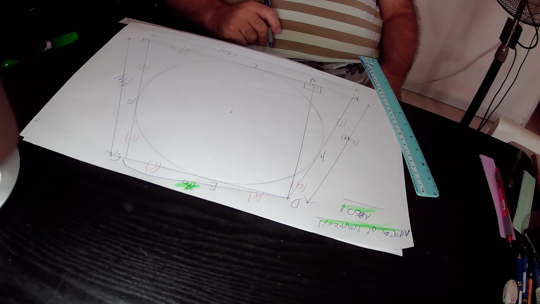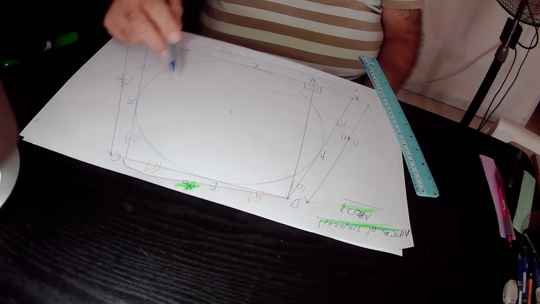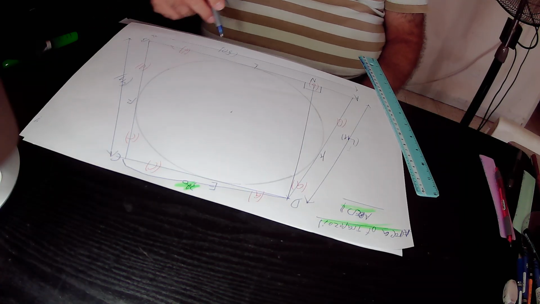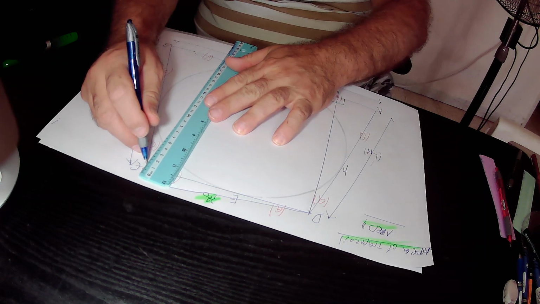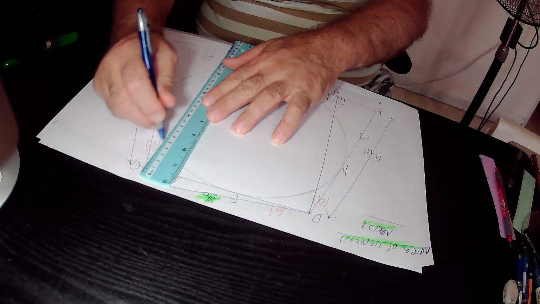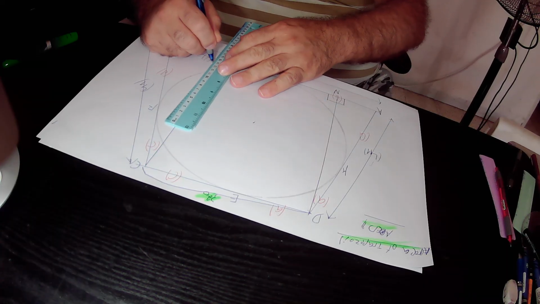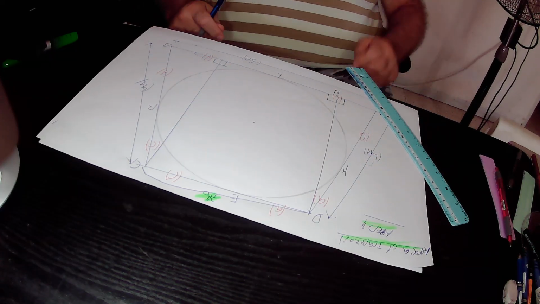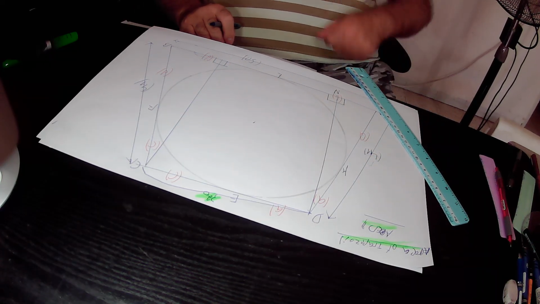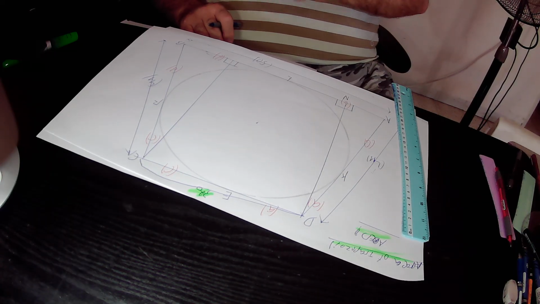Likewise, we do another construction: from point C, we will draw a perpendicular on AB. So this angle equals 90 degrees, and this angle also equals 90 degrees according to our construction. We define the touching point of the perpendicular from point C and AB as point J.